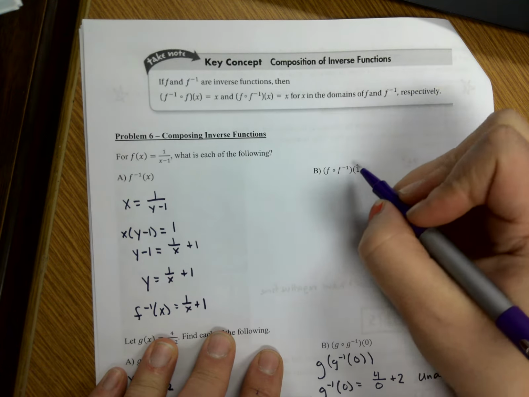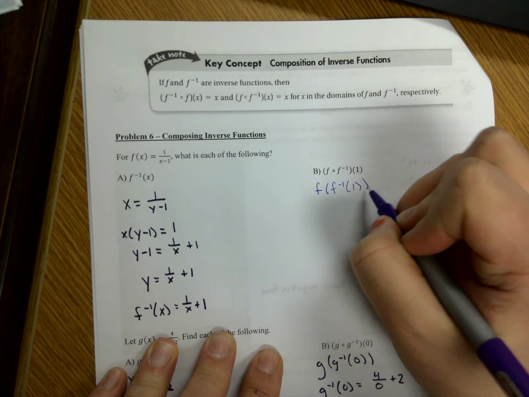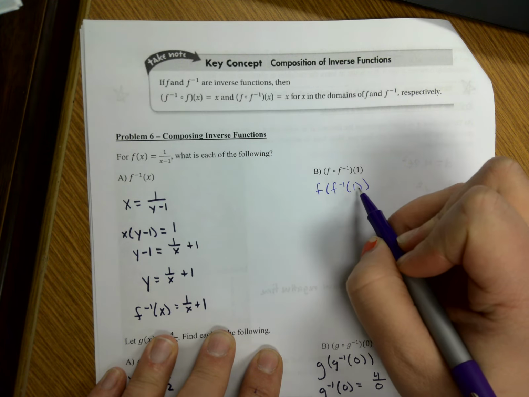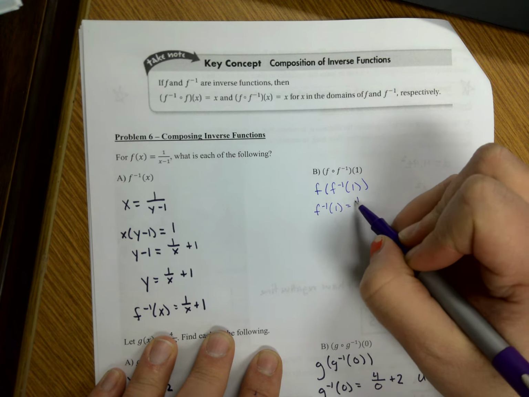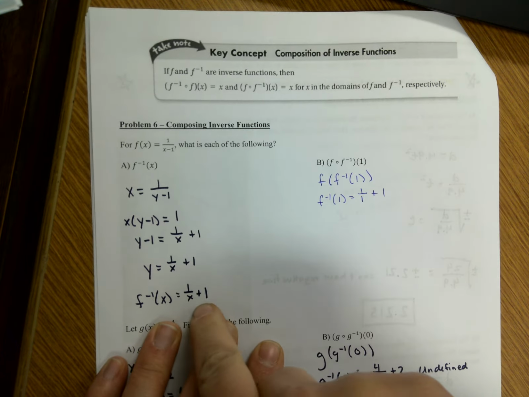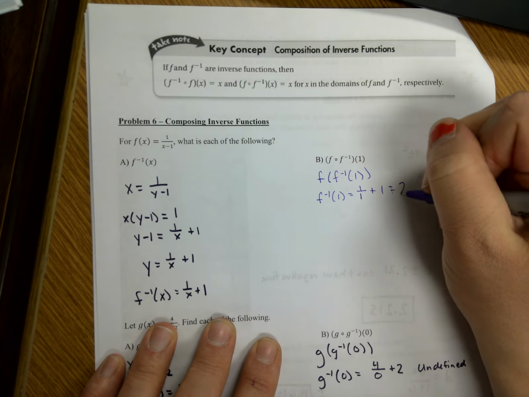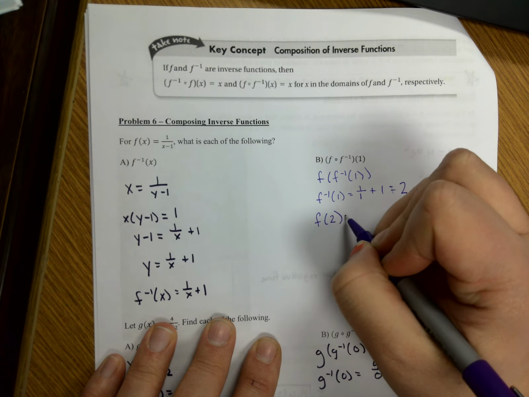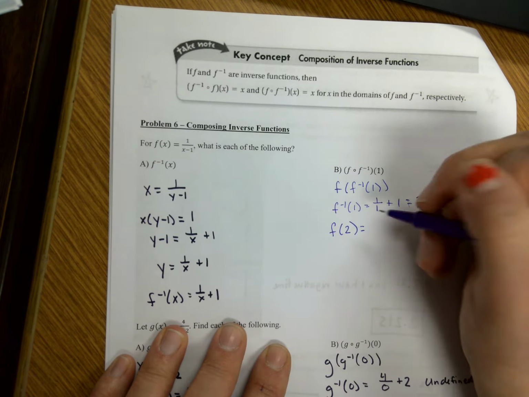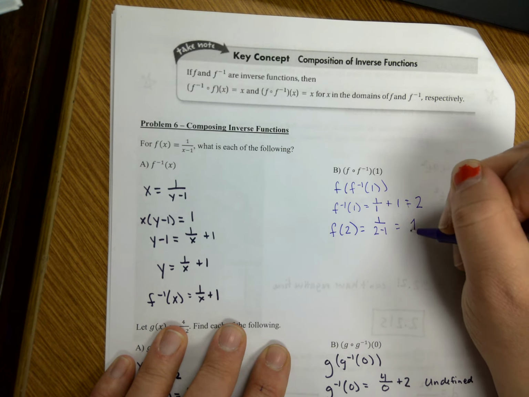When I'm plugging in, it's saying first find the composition at 1. So first plug this into your inverse. So I do this first, evaluate 1 at my inverse. I have 1 over 1 plus 1 because that's my inverse function. So I get 1 plus 1 is 2. So now I can evaluate my original function at 2. Here's my original function. Get 1 over 2 minus 1, which would be 1.